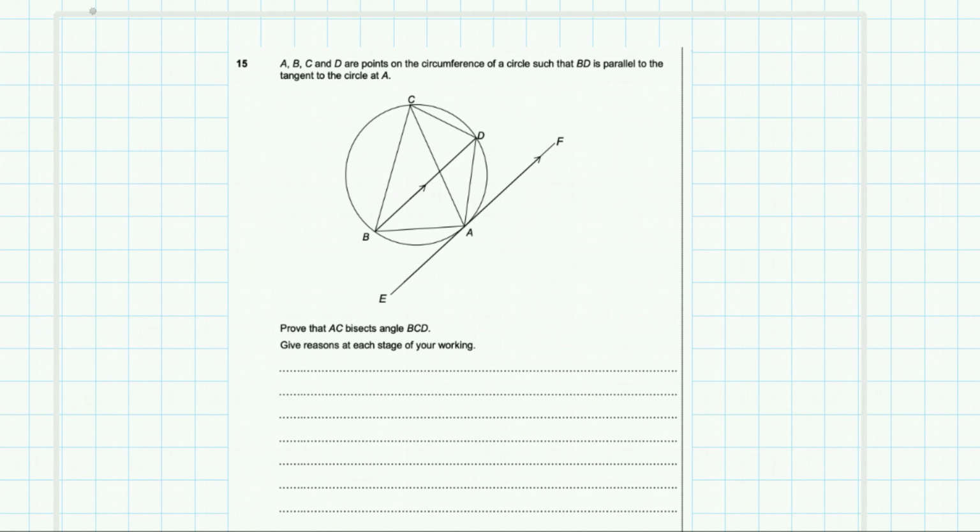Okay, let's have a look at question 15. A, B, C, D are points on the circumference of a circle such that BD is parallel to the tangent of the circle at A. Prove that AC bisects angle BCD. Give reasons at each stage of your working. So this one is a very difficult question.